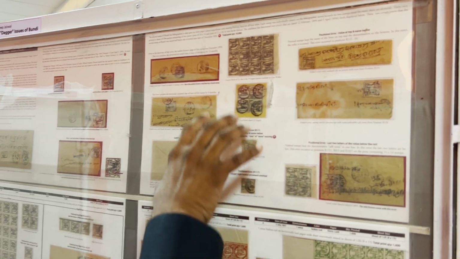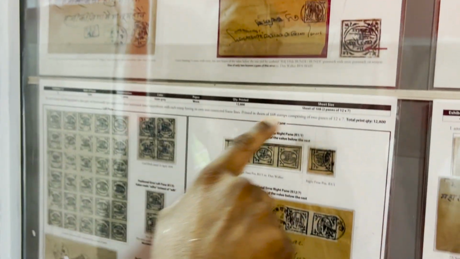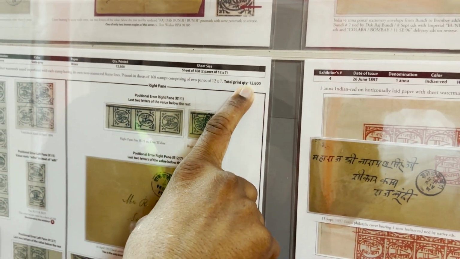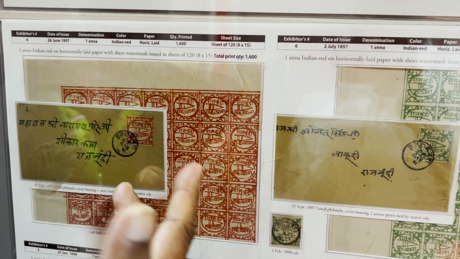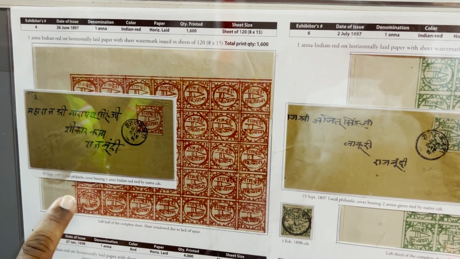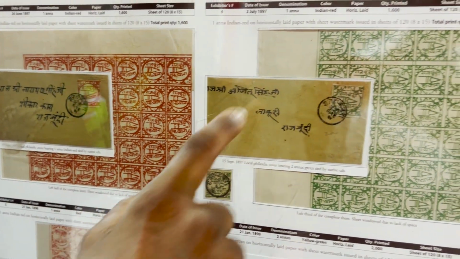But after that, a quantity of only 10,000 stamps were printed. The next stamp, SG3, the quantity was 12,800 only. The 1 ana stamp was only 1,600 copies, so you can imagine how scarce it has to be. And this, I'm assuming, is probably the largest known multiple, because only 1,600 copies were printed.